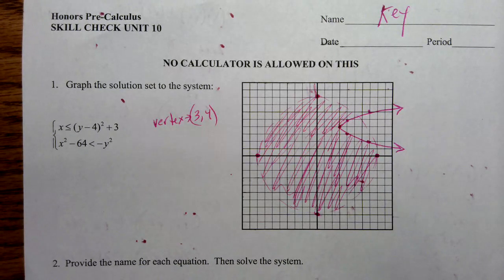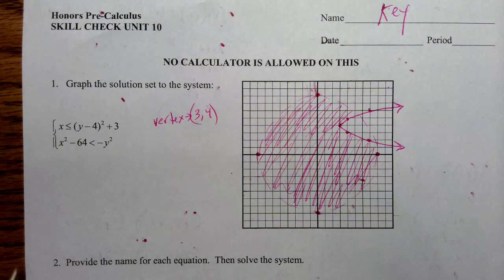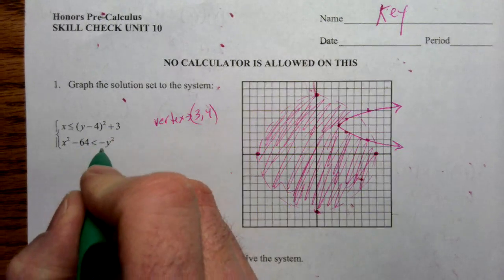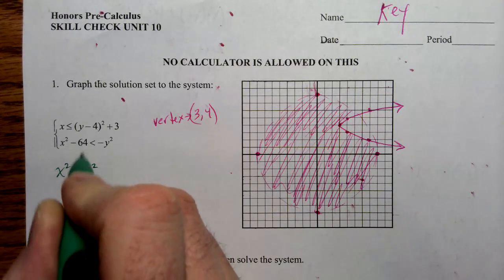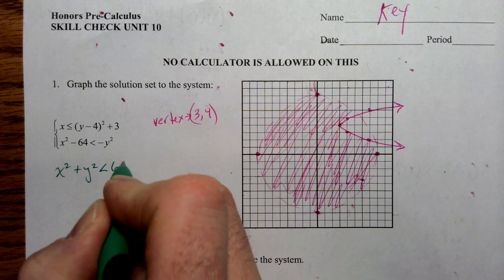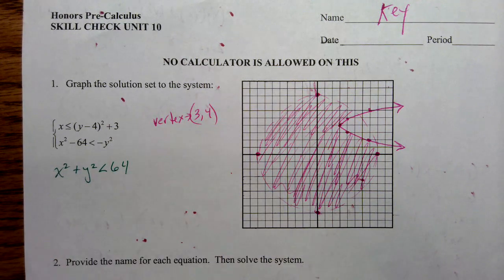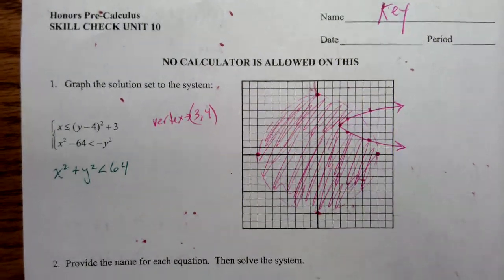All right, friends, I want to try to explain my solution key a little bit here, and hopefully it will help you. Pretty good on this first one, but you do need to see right here that if you simply add y squared to both sides and then add 64 to the other side, this is a circle. So we got a circle with a center at 0, 0, and a radius of 8. Okay, so you can see that up here.